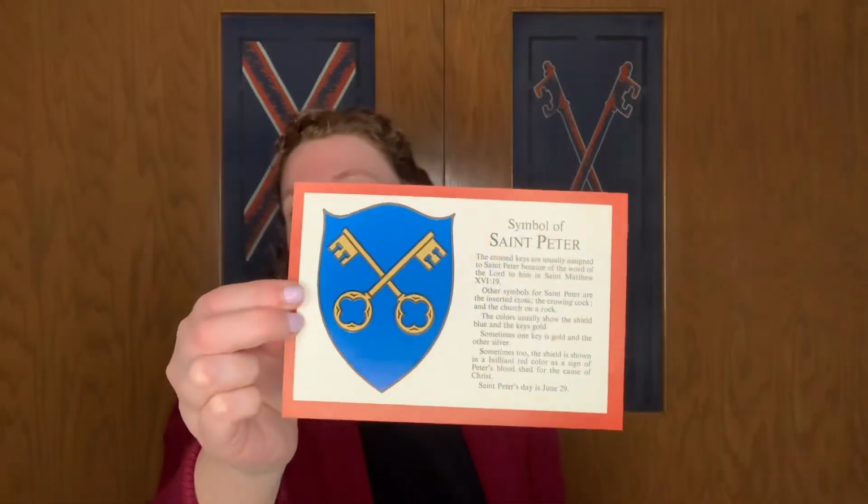So you can look at this image close up. We can see the cross really well, but this is a picture of St. Peter's shield. We then have St. Andrew. Now, Andrew is commonly represented with this X-shaped cross, with the 4 ends touching the shield. Here is a close-up of what that shield looks like.